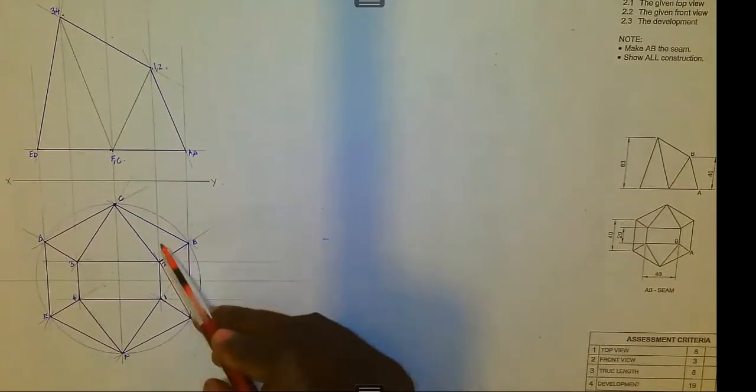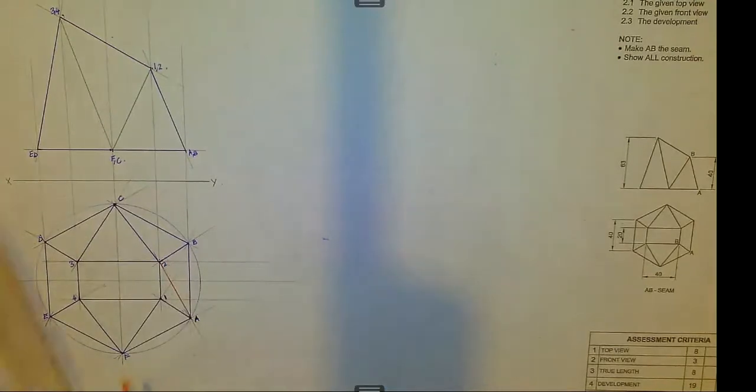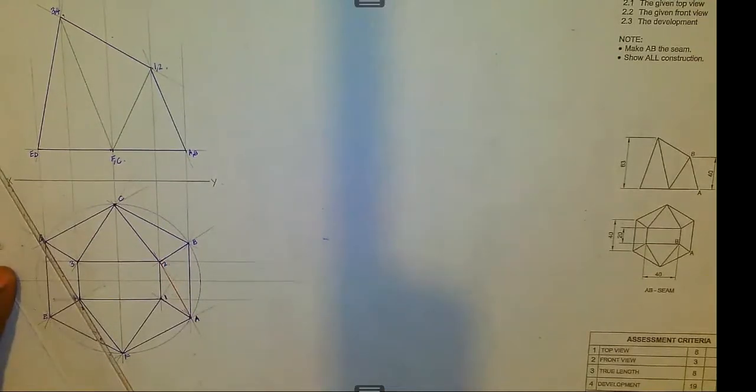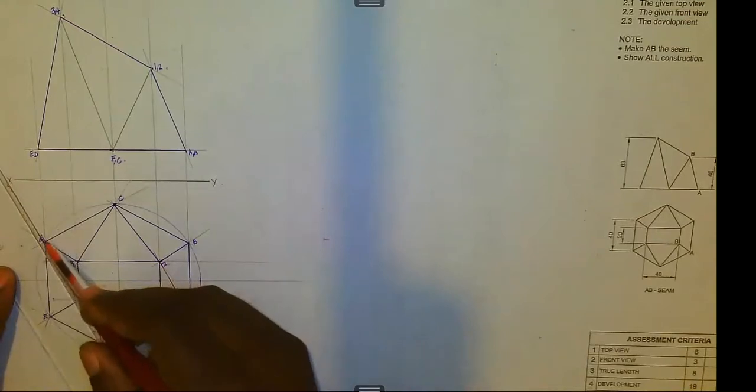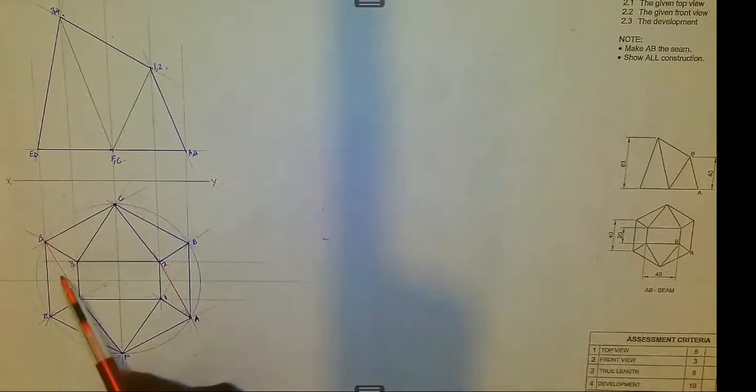This side, we've got triangle, triangle, so that's fine. Then from here to there, there we go. But we have got another triangle, triangle, the other triangles are given.